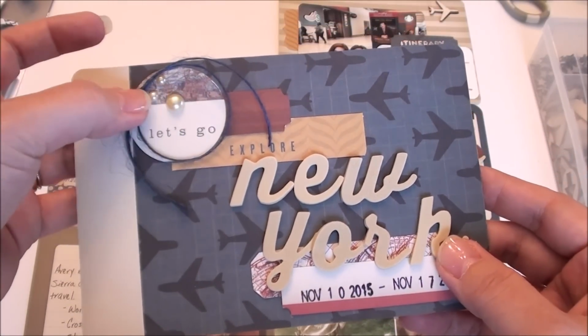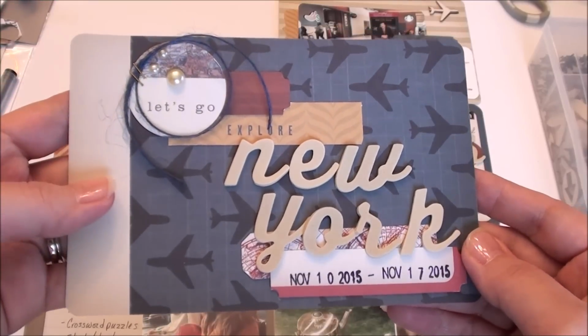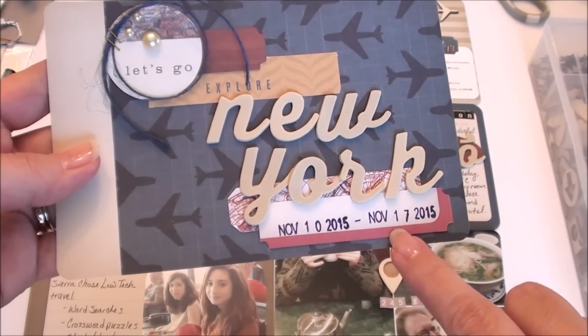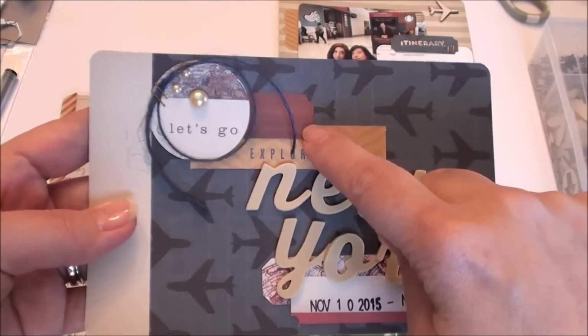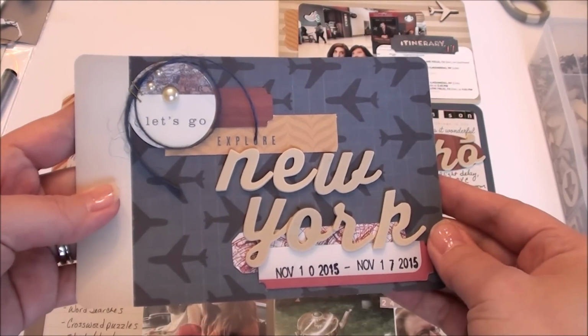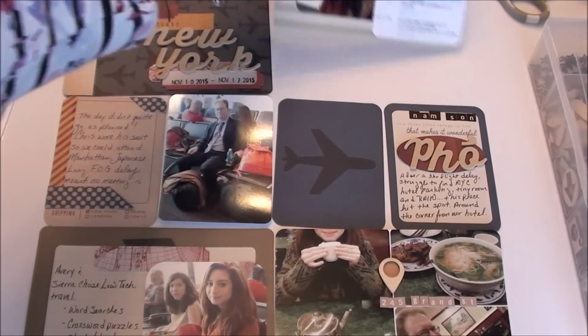Since then I added some pearls here, some twine, and a couple of staples with my tiny attacher. And then I was able to stamp here with my roller stamp, and all of these little pieces are just pieces that I cut out of the Project Life cards. So I did something similar here.